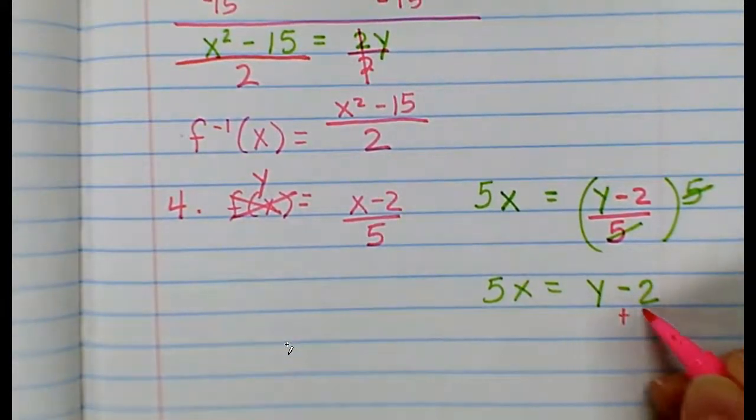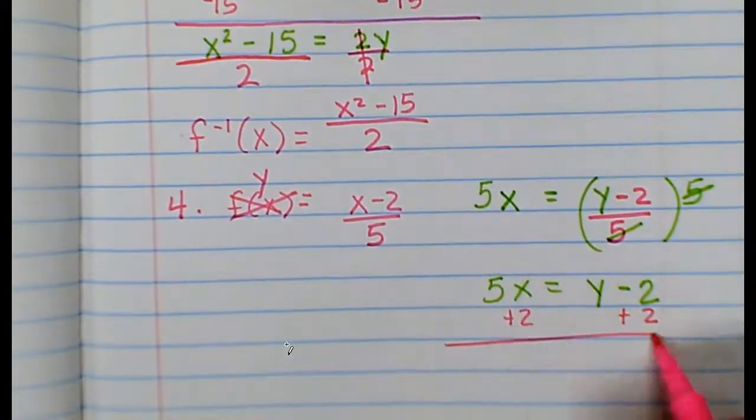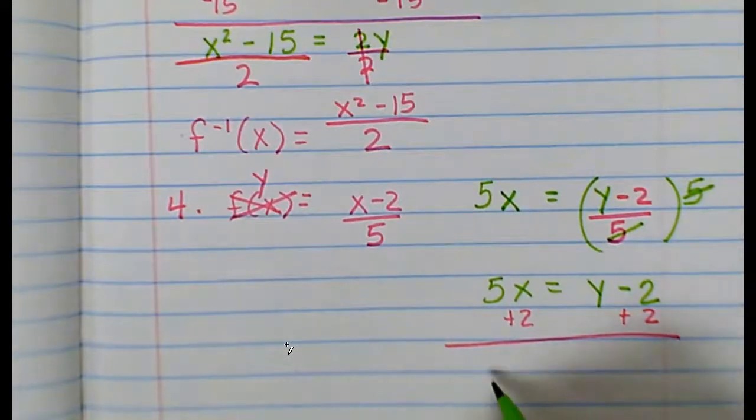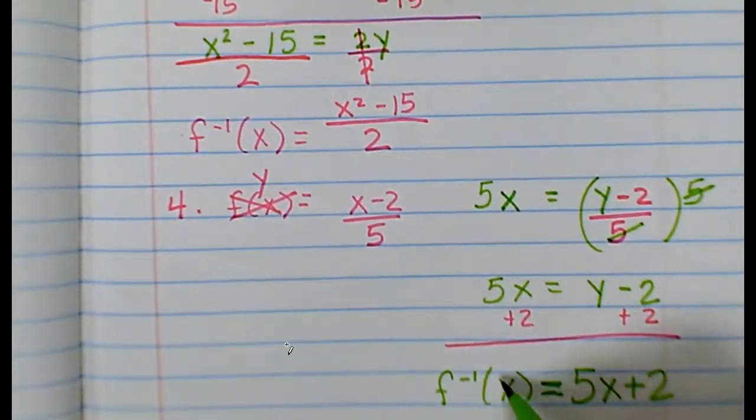I'm solving for y. Add 2 to both sides. And my inverse is 5x plus 2.